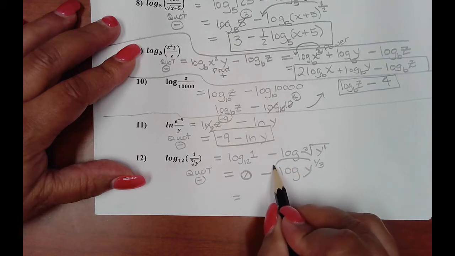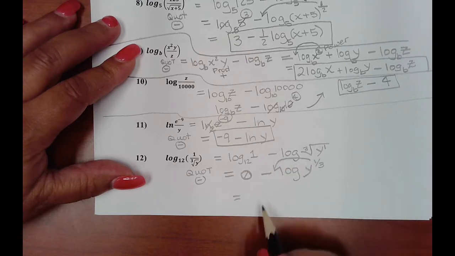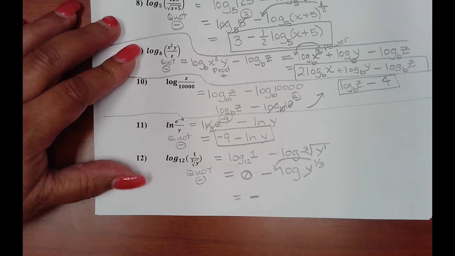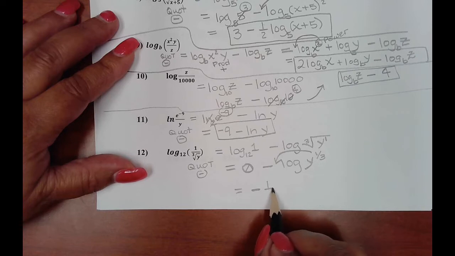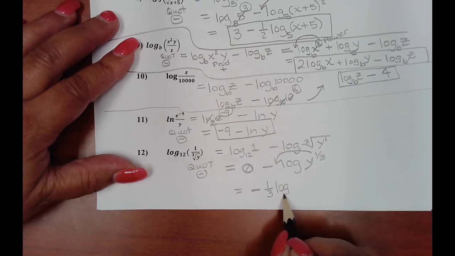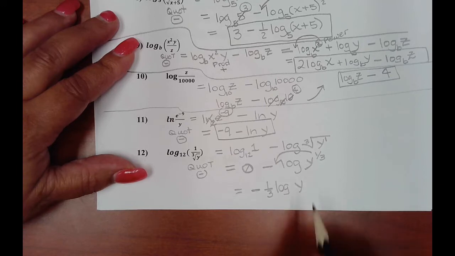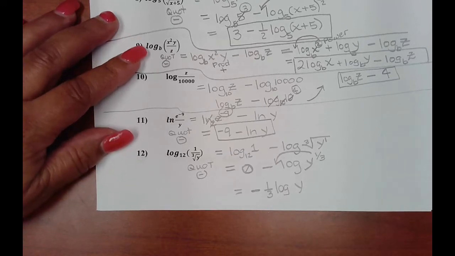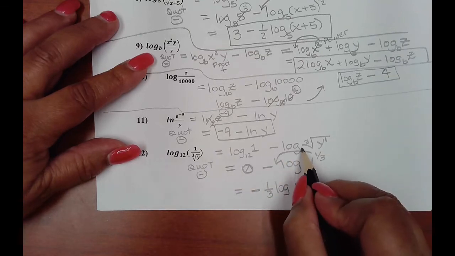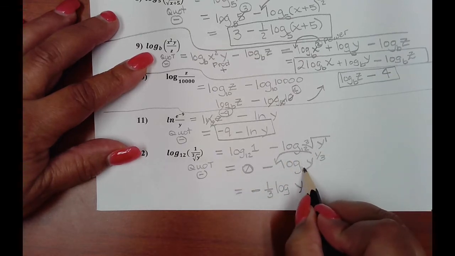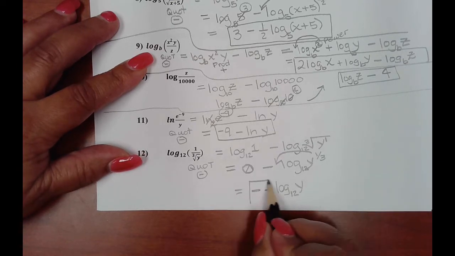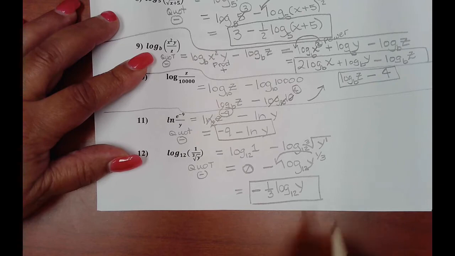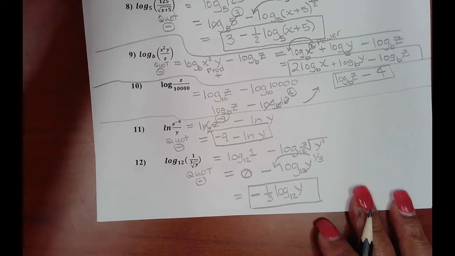That power property says that the power becomes the coefficient. So yes, it still will be negative, but that power will now be in the coefficient position, out in front of the word log. Okay, and the bases that were on these things were 12s. Make sure to put that back when you are feeding in your final answer. Okay, that takes me all the way to 12.